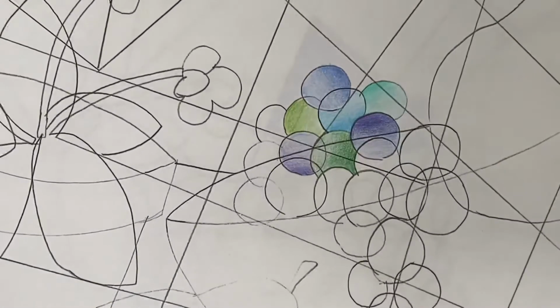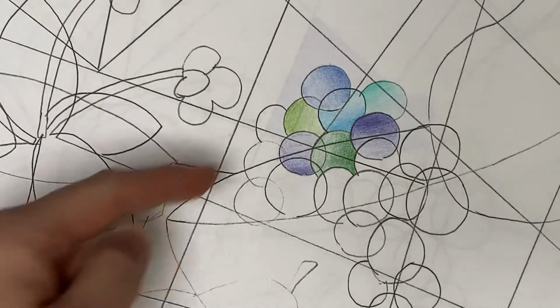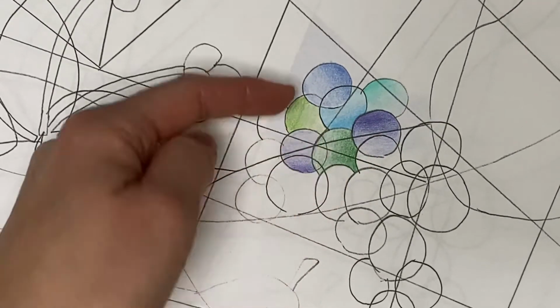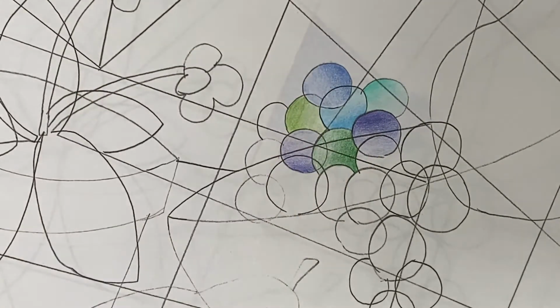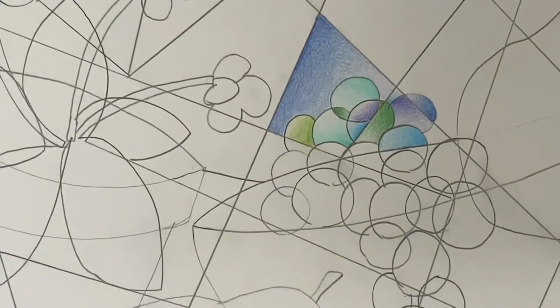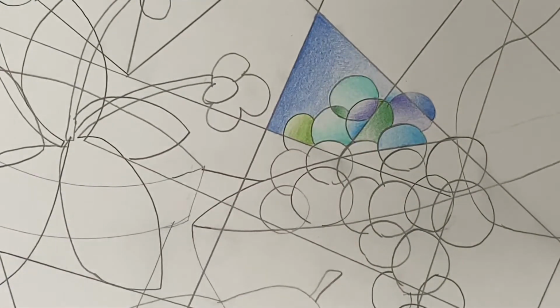In this example here, you see I didn't think about the pencil lines. I was just thinking about the shape. Like, oh, it's a grape, it's a circle. I shaded it one single color. You don't want to do that. What you want to do is shade individual fragments. Whenever there's a pencil line, you stop your shading and you pick a different color.